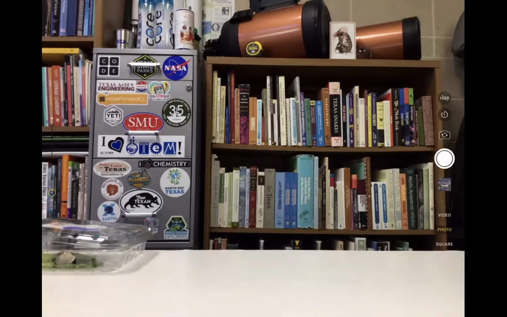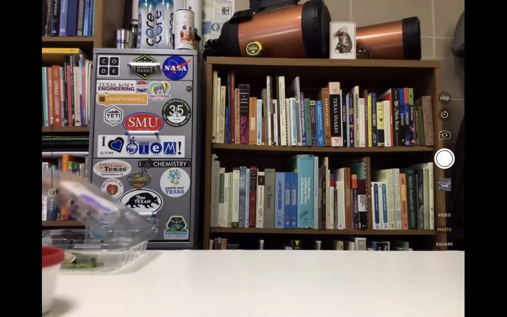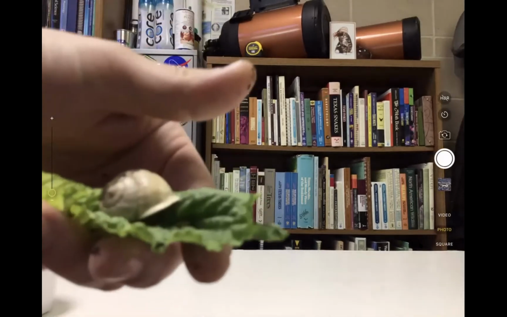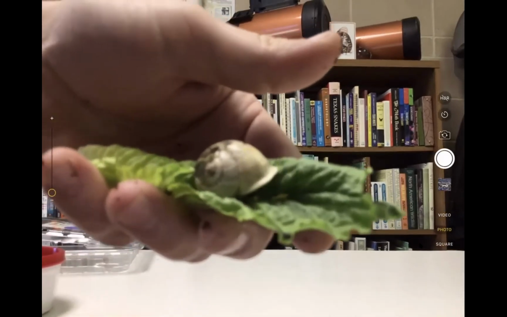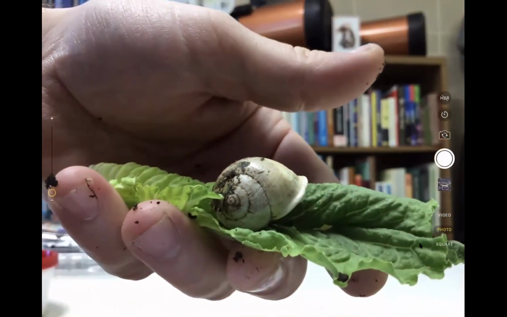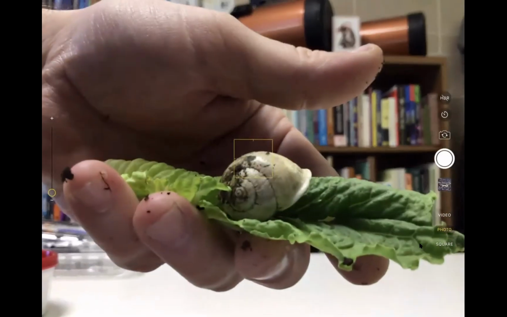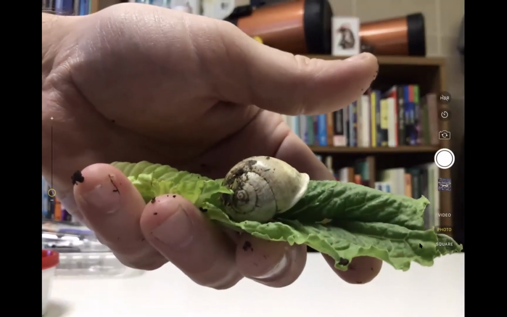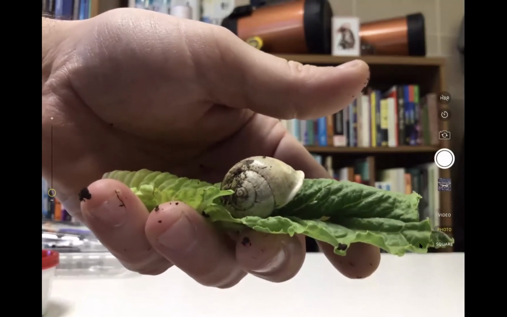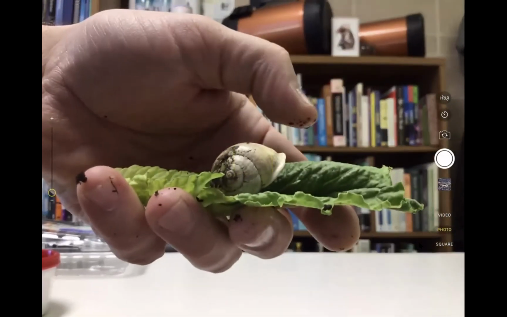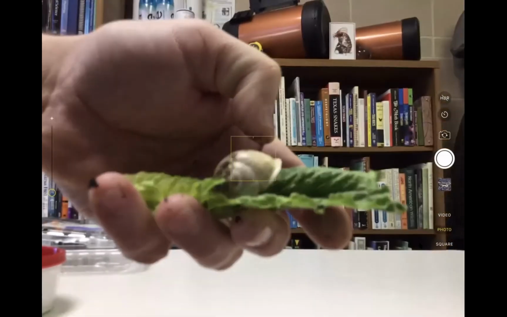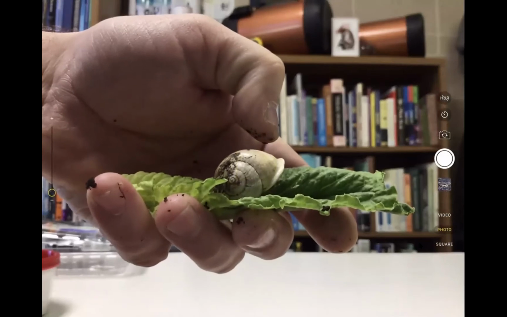And the last organism that I'm going to show you is a land snail here. So there you can see it's got kind of a spiral shape to its shell. It's got some soil stuck to its shell because it was in the soil or on the soil. And his head is not coming out because they're very shy. When you pick them up, they go inside their shell for protection.